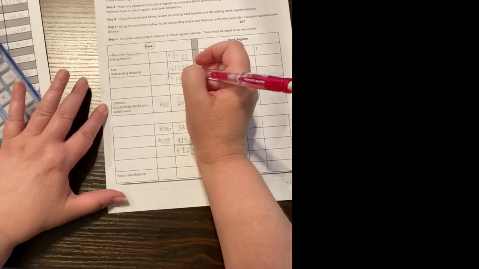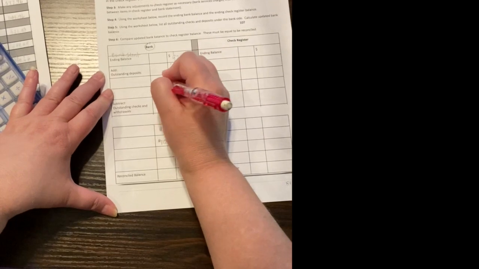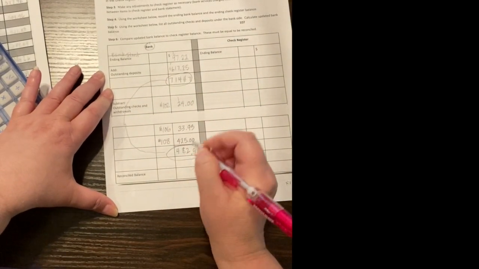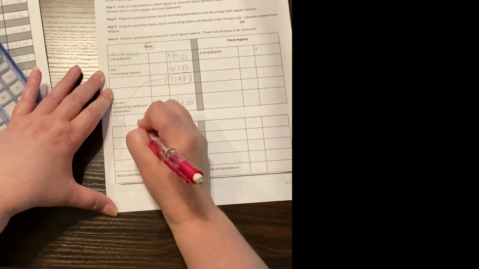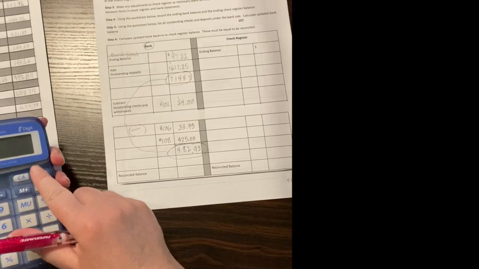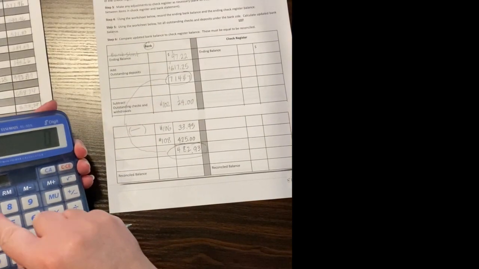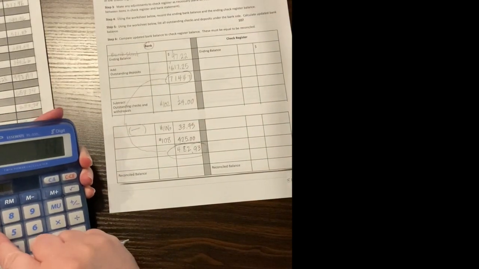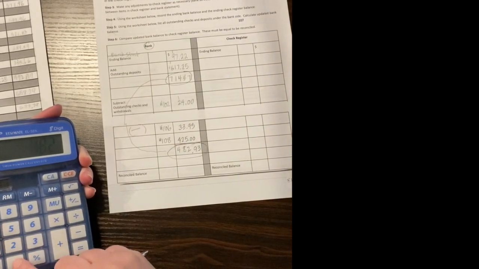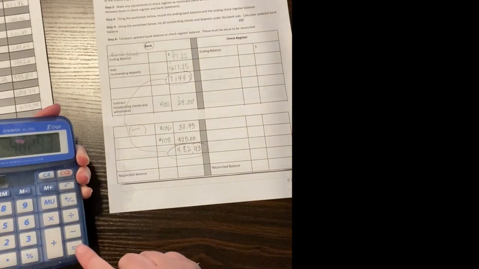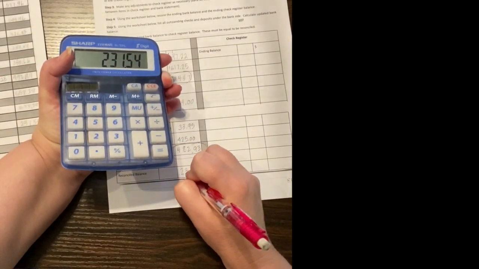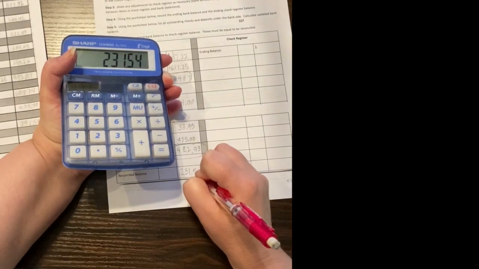Now we're going to take your subtotal up top after you added the deposits, and then you're going to subtract your minuses. So we're going to take the 714.47 minus the 482.93 equals 231.54.